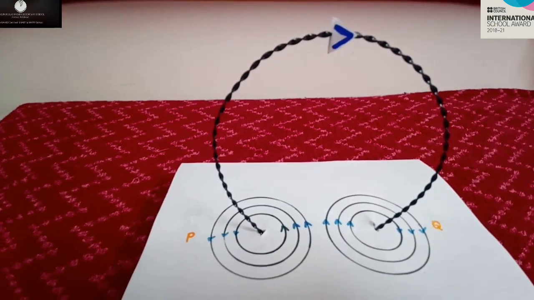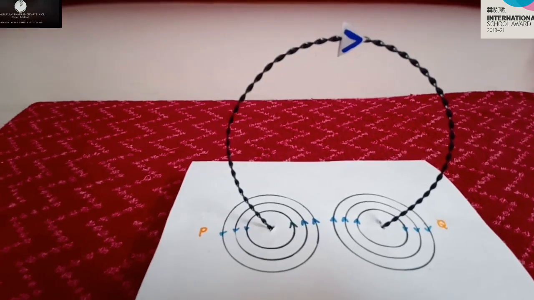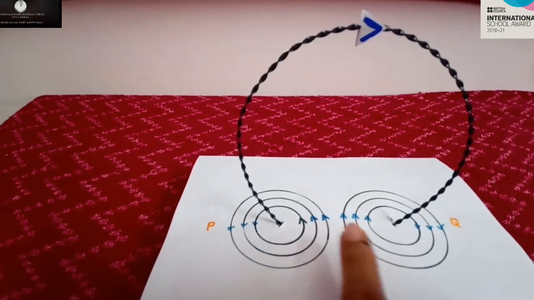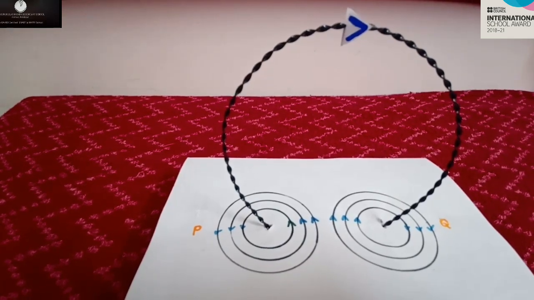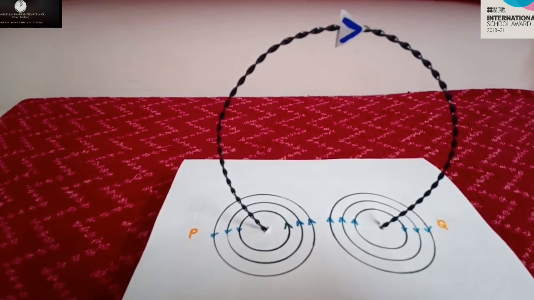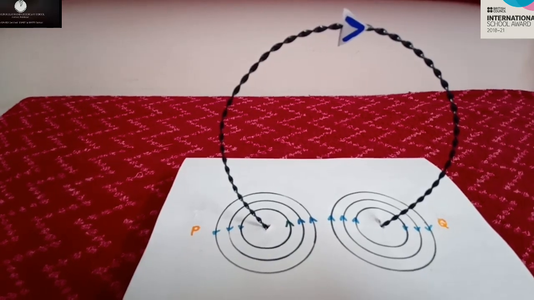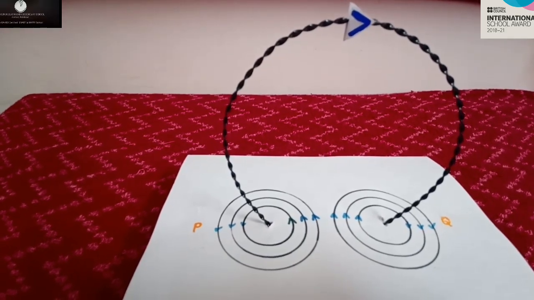Look at the magnetic field lines inside the coil. Are they moving in the same direction? Yes, isn't it? It is moving away from us.